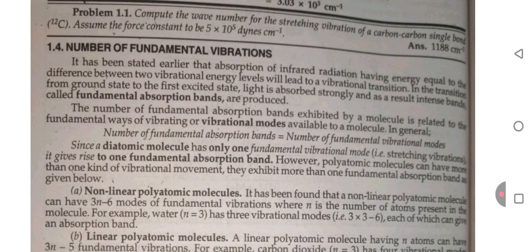Number of fundamental vibrations. It has been stated earlier that absorption of infrared radiation having energy equal to the difference between two vibration energy levels will lead to a vibrational transition. In the transition from the ground state to the first excited state, light is absorbed strongly, and as a result, intense bands called fundamental absorption bands are produced. The number of fundamental absorption bands exhibited by a molecule is related to the fundamental ways of vibration, or vibrational modes, available to a molecule. In general, the number of fundamental absorption bands is equal to the number of fundamental vibrational modes. Since a diatomic molecule has only one fundamental vibration mode, it will give rise to one fundamental absorption band. However, a polyatomic molecule can have more than one kind of vibrational movement. They exhibit more than one fundamental absorption band as given below.